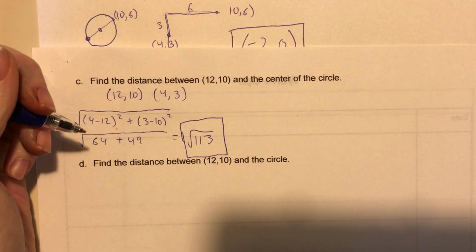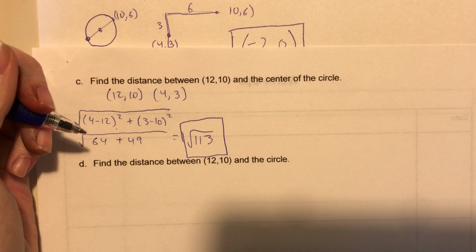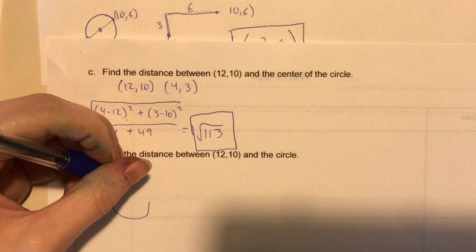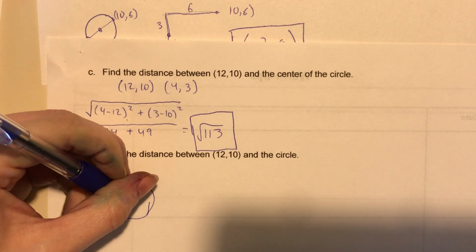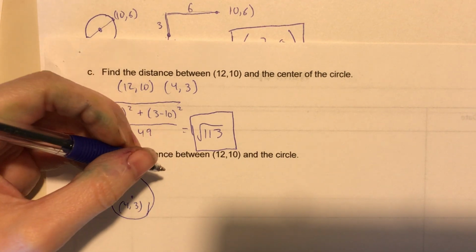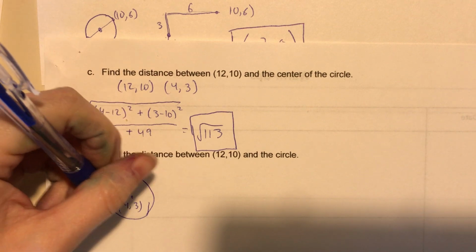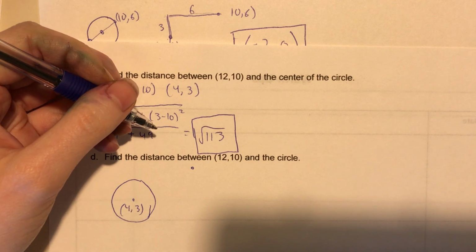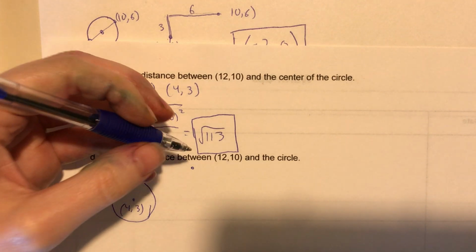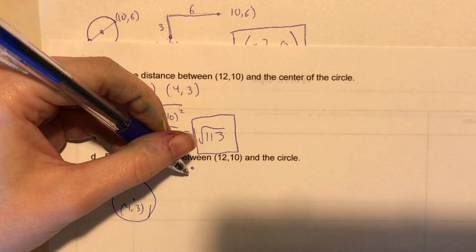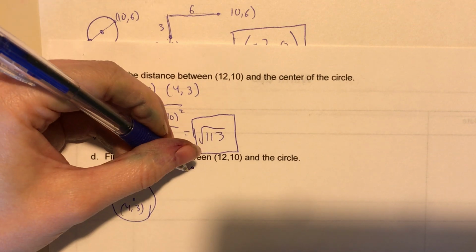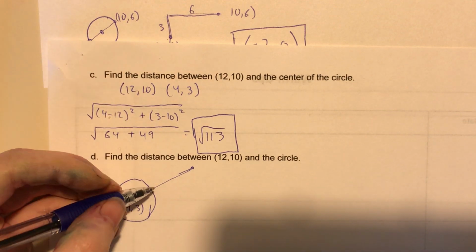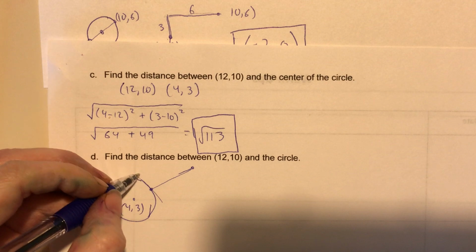And then letter D, find the distance between (12, 10) and the circle. Now remember, our circle is centered at (4, 3), and (12, 10) would be over here somewhere. We want to find the distance between this point and the circle, which is only going to be this distance right here, only to where it touches the circle at a perpendicular sort of angle.